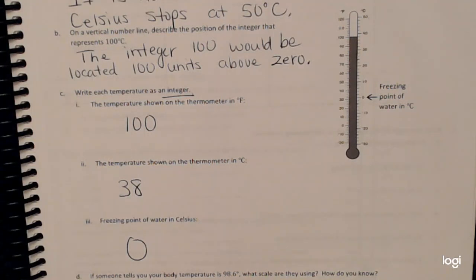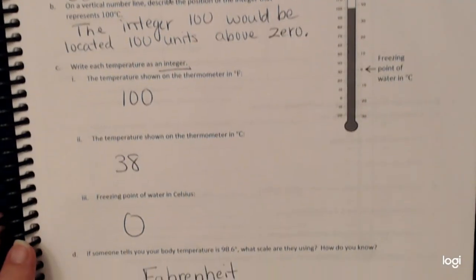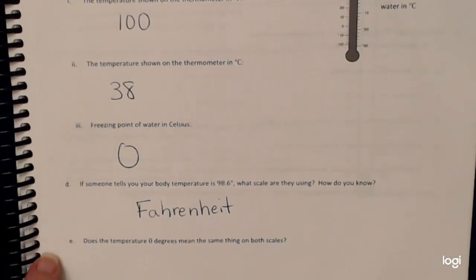So we're going to write FH, Fahrenheit. Okay. Oh, so you can see it. Okay.